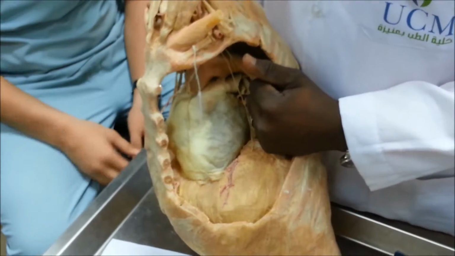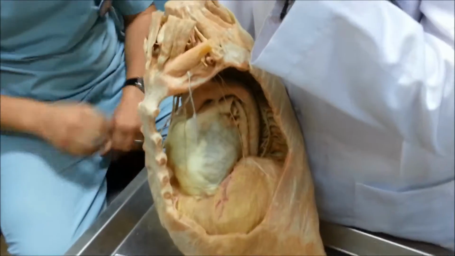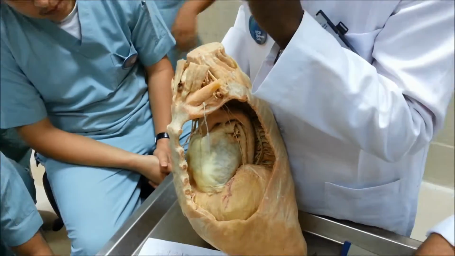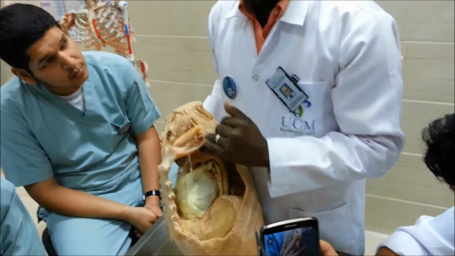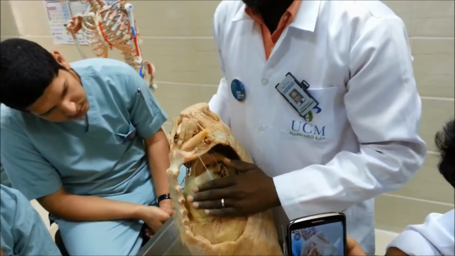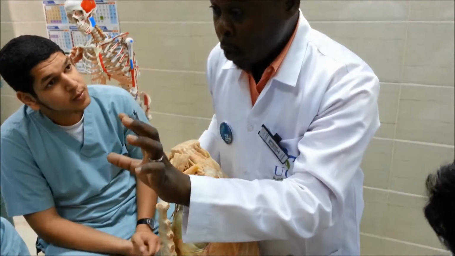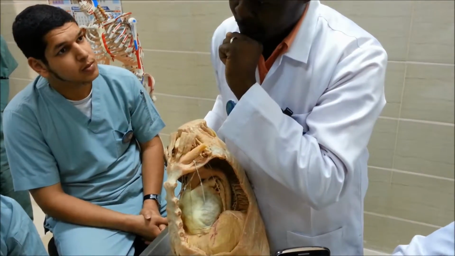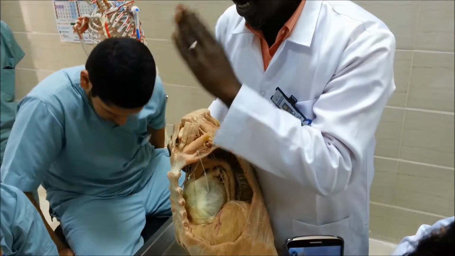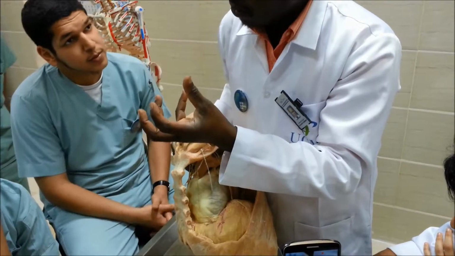And the serous pericardium has two layers, parietal and visceral. The parietal lines the fibrous pericardium, and the visceral fuses with the heart. And between the parietal and visceral there is fluid.